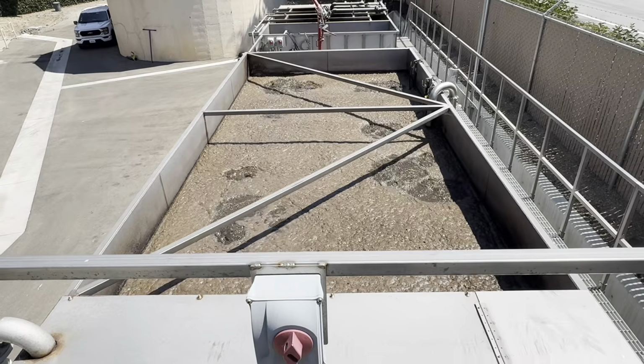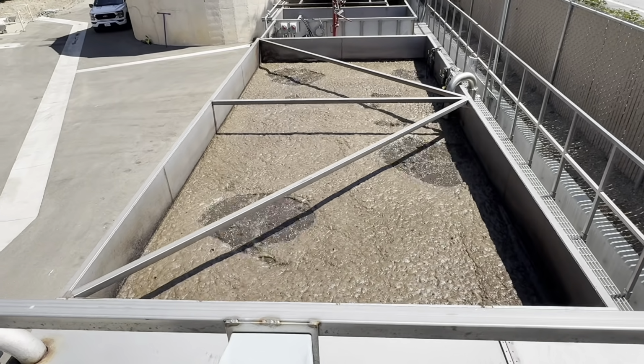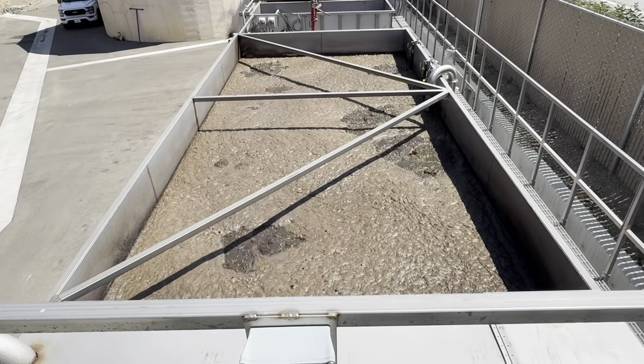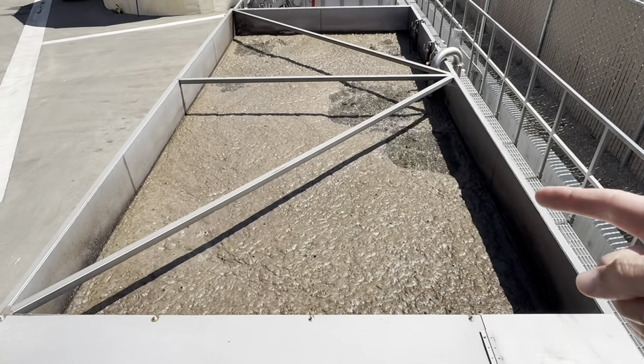We're a little foamier than normal in the aeration basin today, but it's okay. I'll explain what you're seeing and why there's a little bit of foam in there, and we'll go from there. But what you're looking at is the aeration basin. That's the mixed liquor suspended solids.